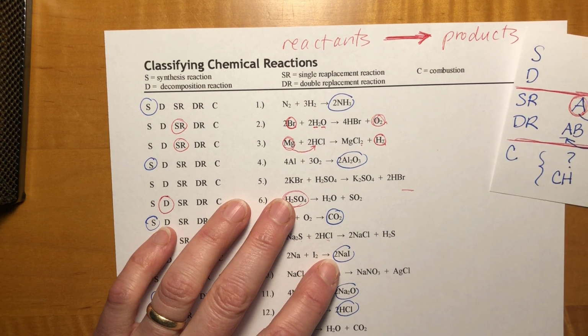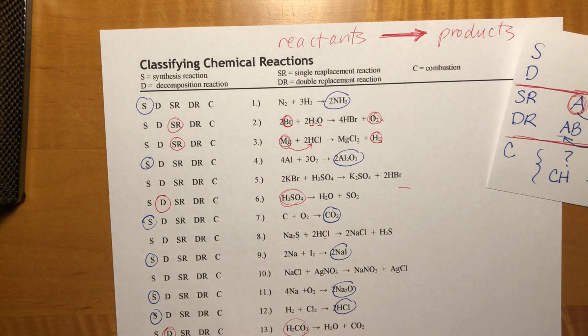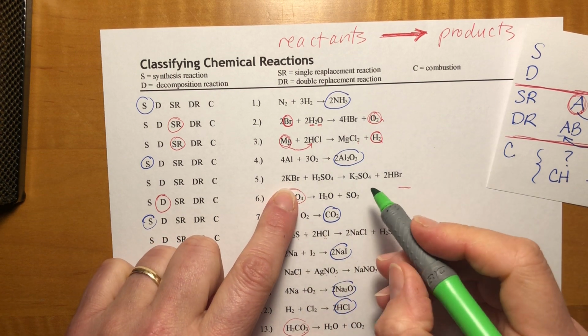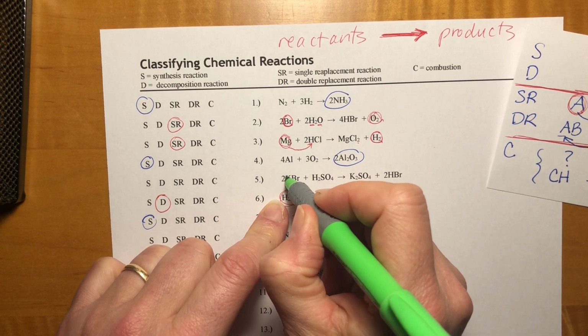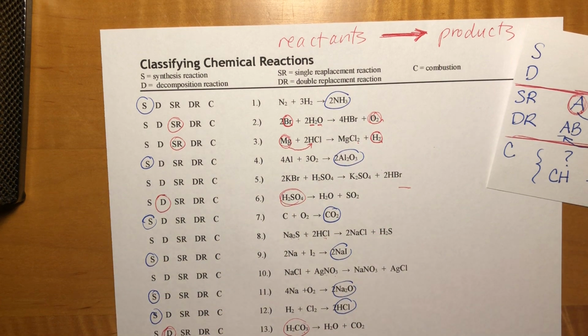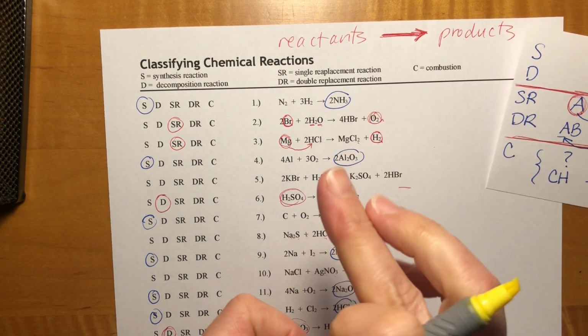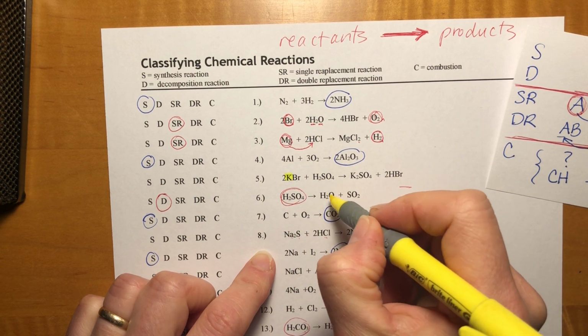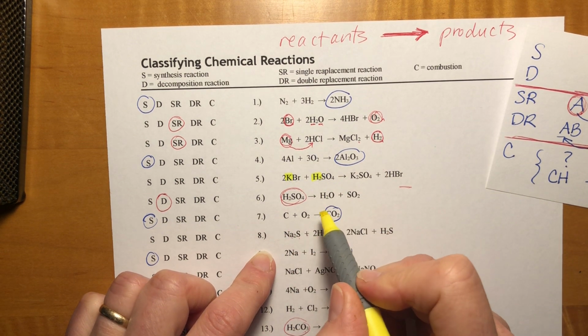If we look at number 5, we haven't answered that one yet. That is a double replacement, and look how big and gross it looks. And if you look at what's happening, see this potassium? The potassium and the hydrogen switch places.